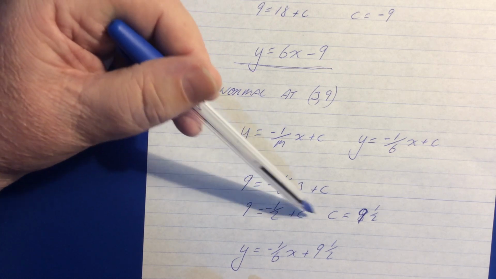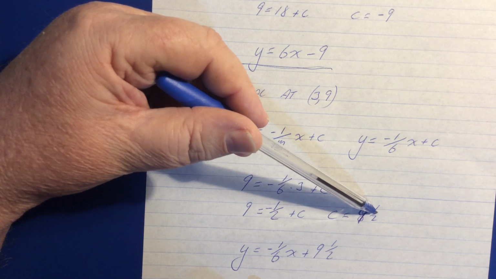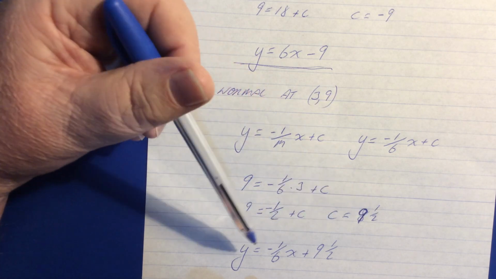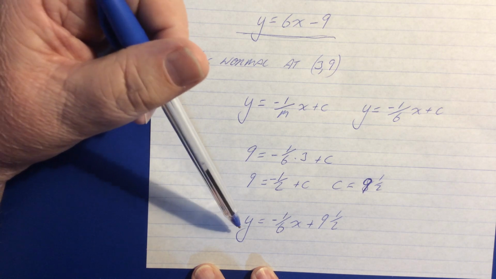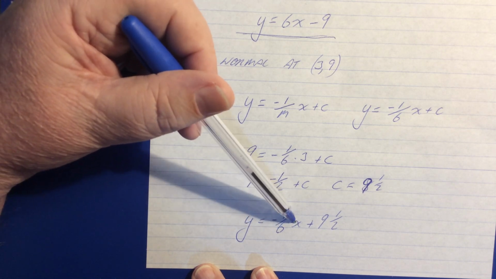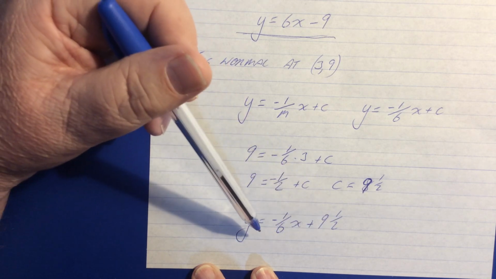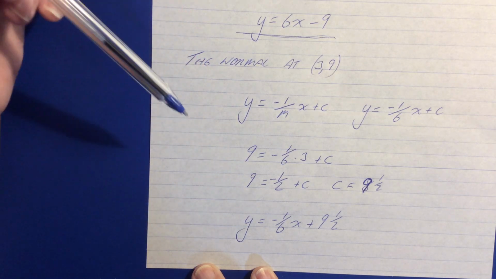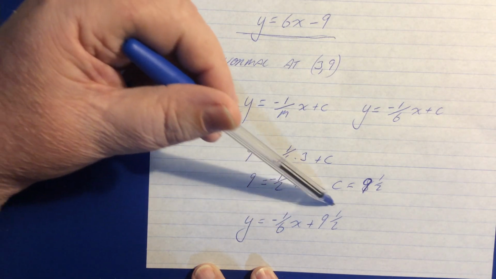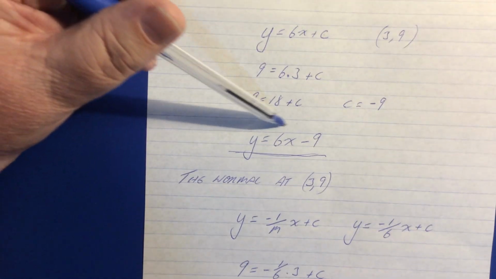A little bit of algebra, and we get c equals 9.5. So we have an equation for the normal, y equals -1 on 6x plus 9.5.